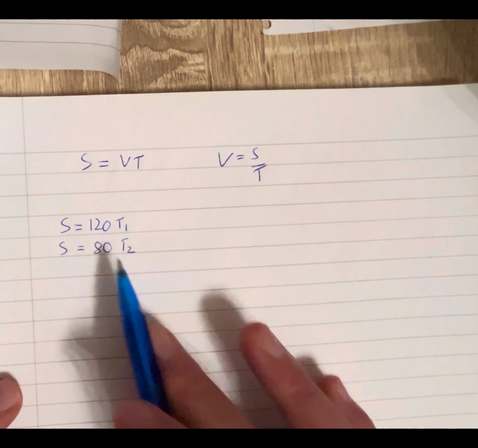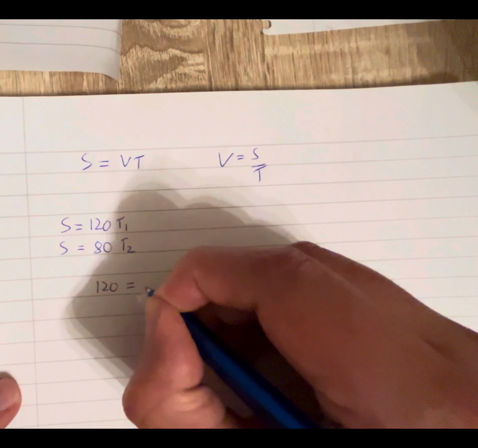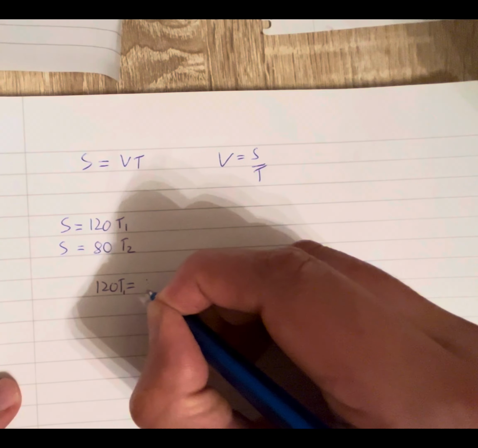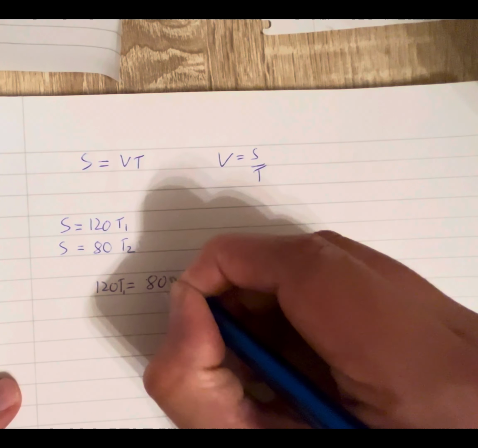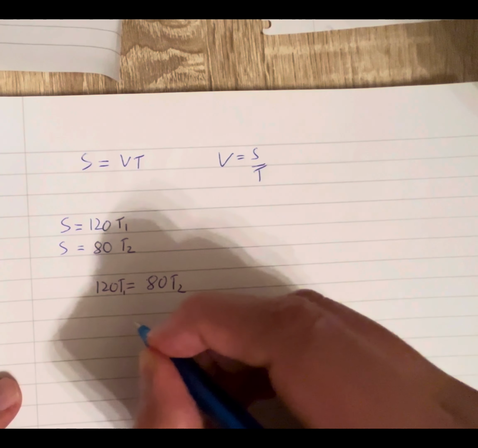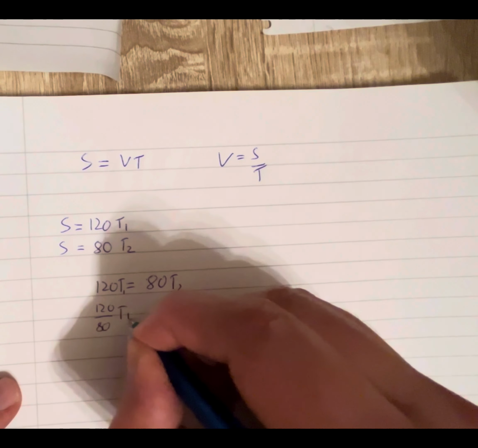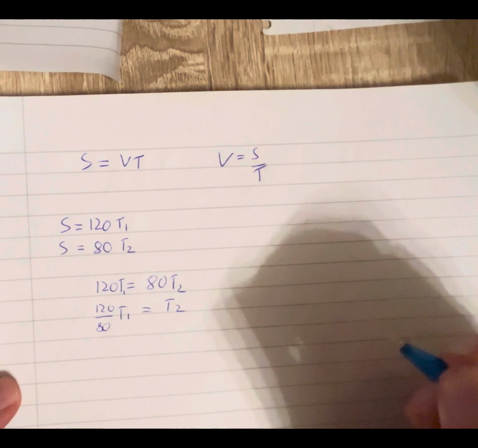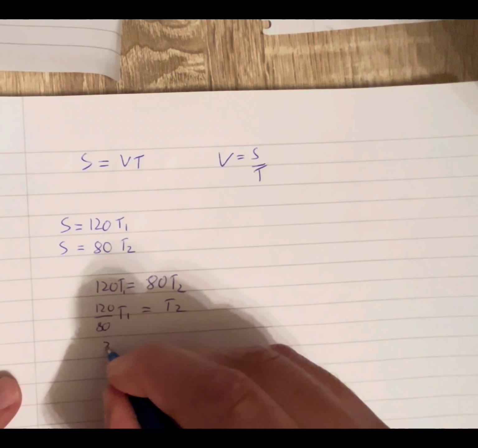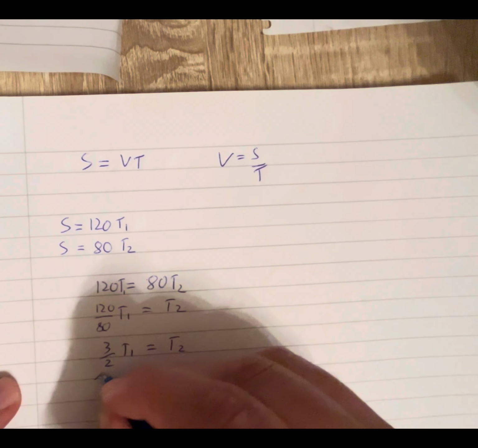Since these are both equal to the same distance, I'm just going to equate them: 120t1 equals 80t2. Now I'm just going to rearrange this to get 120 over 80 t1 equals t2, so that we get 3 halves t1 equals t2.